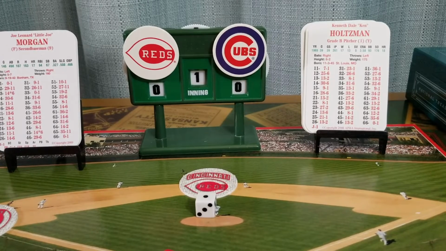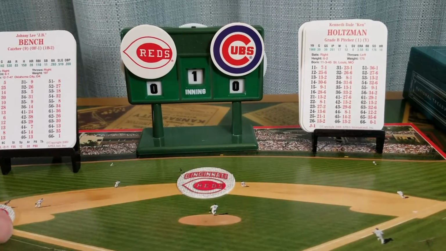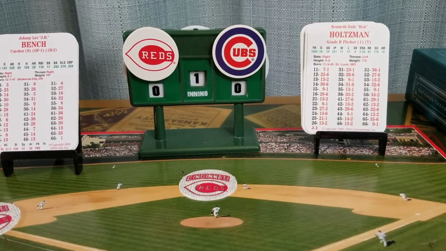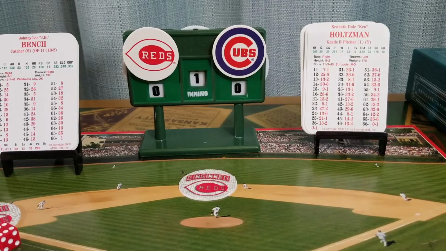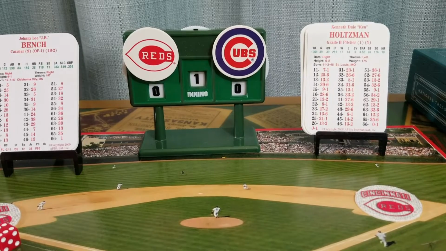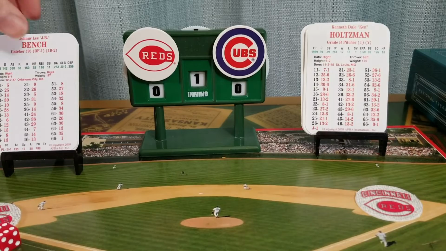So with 1 down, the Reds have runners at second and third. Okay, runners at second and third, and the Cubs will go ahead and play the infield in and try to stop the scoring. Here we go. Here's the pitch. 62 is going to be a ground ball. With the infield in, single through second, the runners advance 1 base. So that kind of bites them. The Reds score first on the RBI single by Johnny Bench.